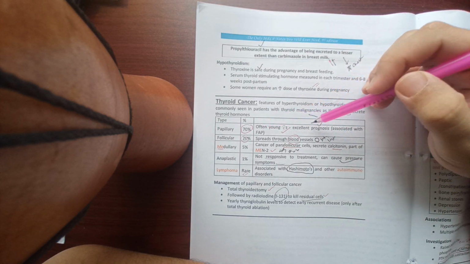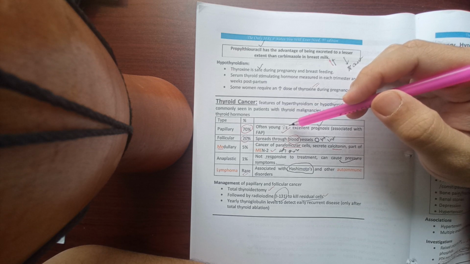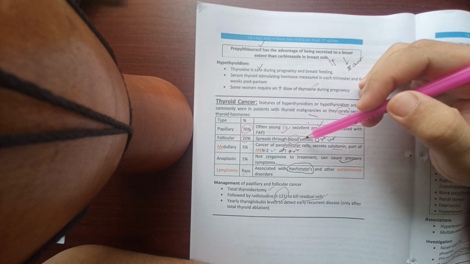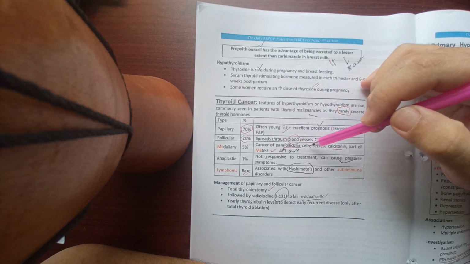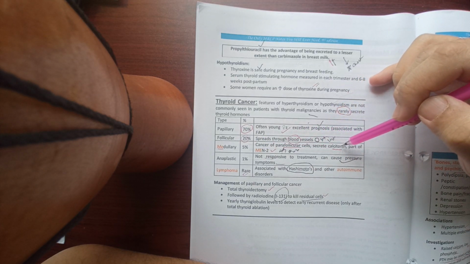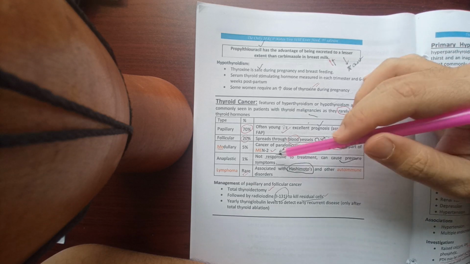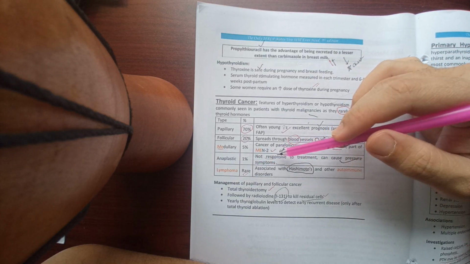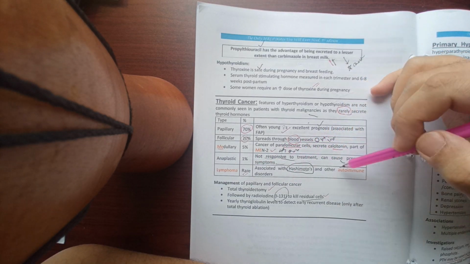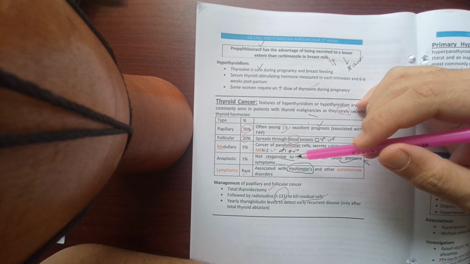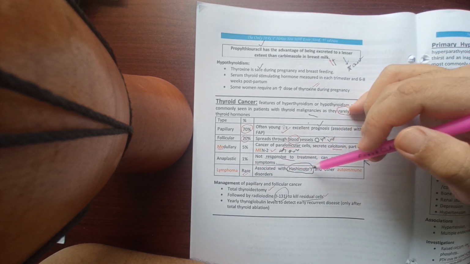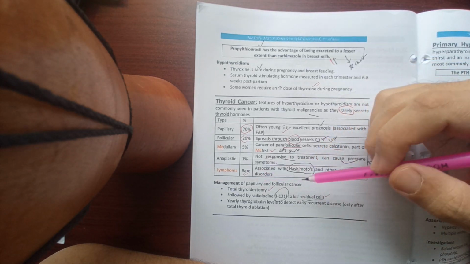Papillary often has excellent prognosis, and young females are more often affected. Follicular spreads through blood vessels. Medullary is cancer of parafollicular cells that secrete calcitonin, part of MEN too. Anaplastic is not responsive to treatment, very important. It can cause pressure symptoms. These things are coming in the exams, all this information. Lymphoma associated with Hashimoto's and other autoimmune disorders is rare.